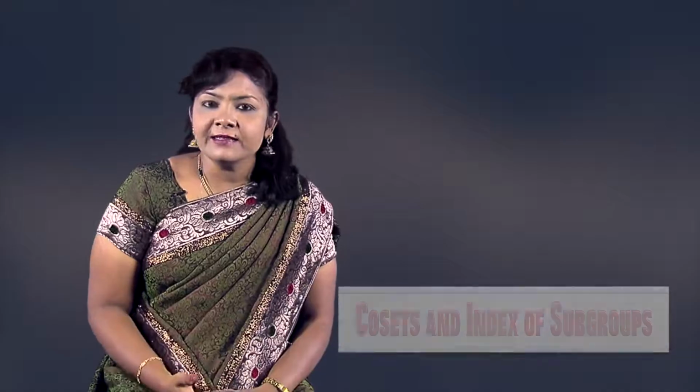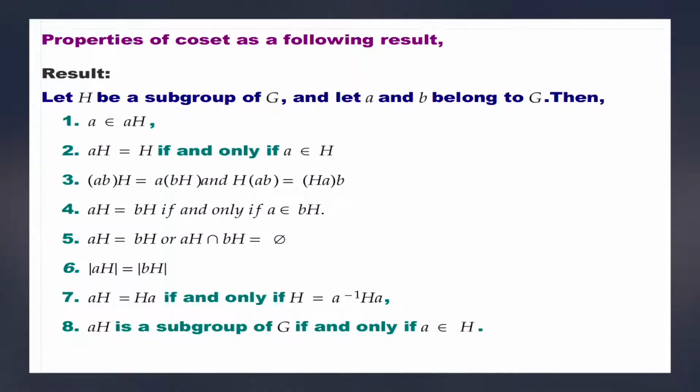Let us see some properties of cosets as the following result. Let H be a subgroup of G and let a and b belong to G. Then the first property is a belongs to aH. The second one is aH is equal to H if and only if a in H. Third, (ab)H is equal to a(bH) and H(ab) is equal to (Ha)b. The fourth one is aH is equal to bH if and only if a belongs to bH.